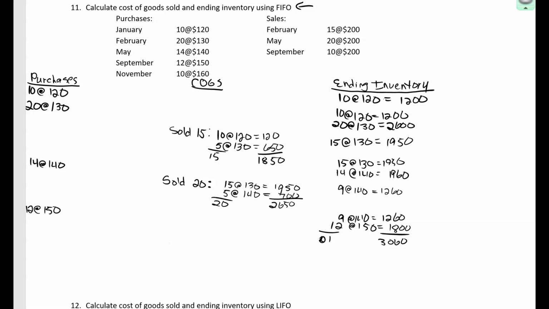Okay, we sold some more. We sold 10 this time. And the 9 are older than the 12. So we're going to sell, well, first of all, we sold 10. Okay, so out of the 10, we sold 9 of them at 140. Then we took 1 of the ones that we have in inventory at 150.